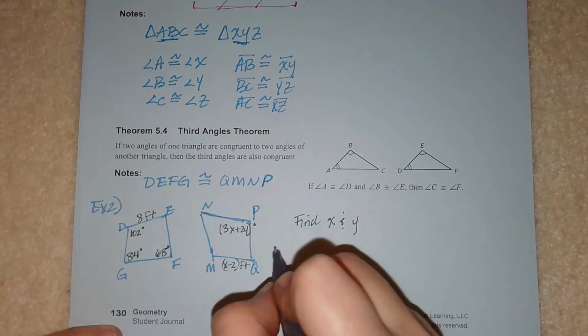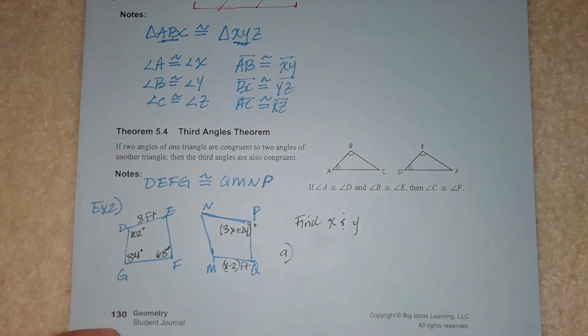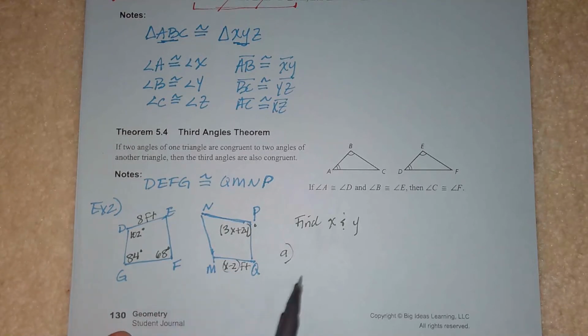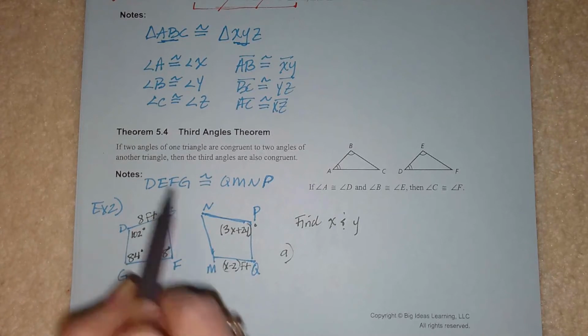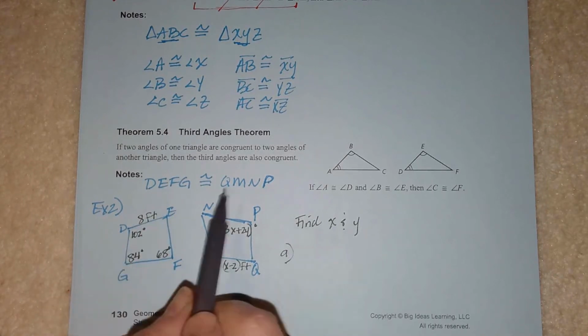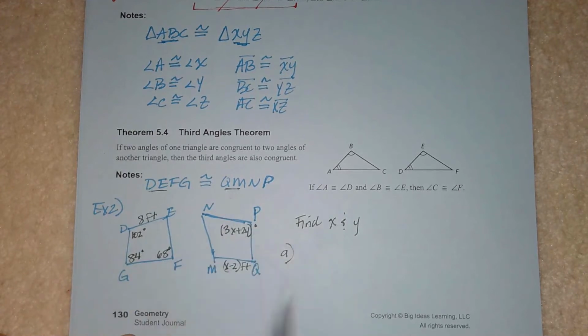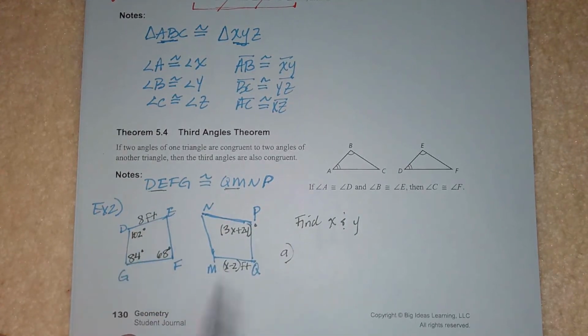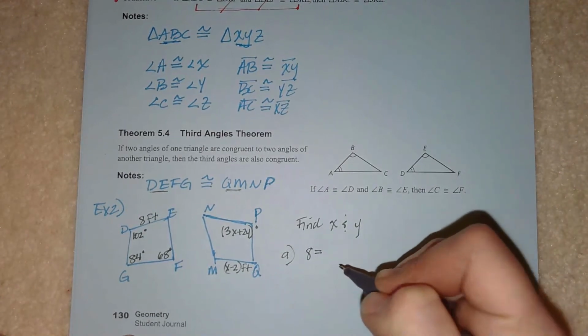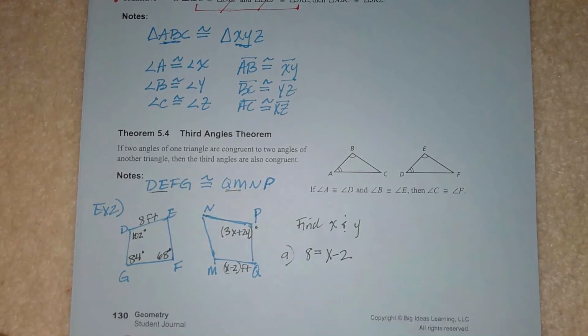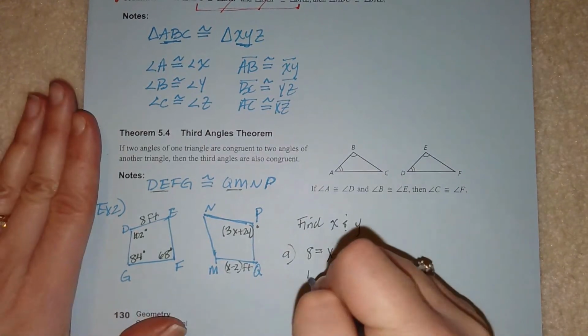So let's start off with, let's say, find x. What I might notice is that this side has only x and 2, so I'm going to try to do something with that. If you look at DE, it's the first two letters. It has to match, so it corresponds with QM. So DE and QM match, which means if these two quadrilaterals are congruent, then 8 has to equal x minus 2.